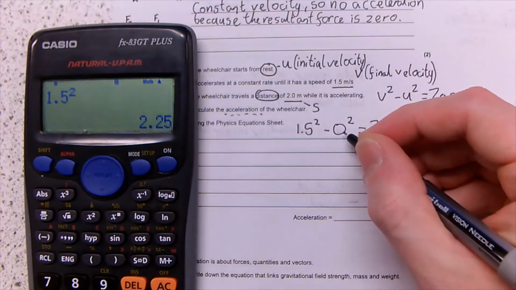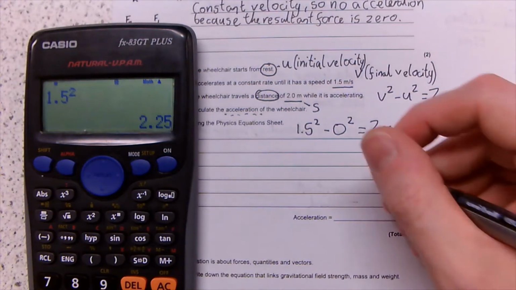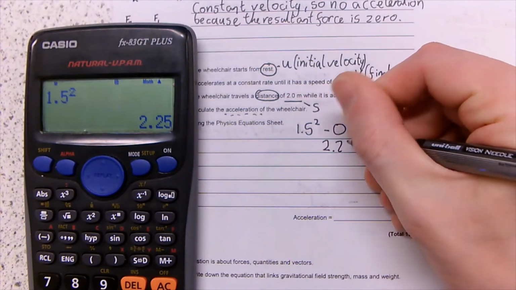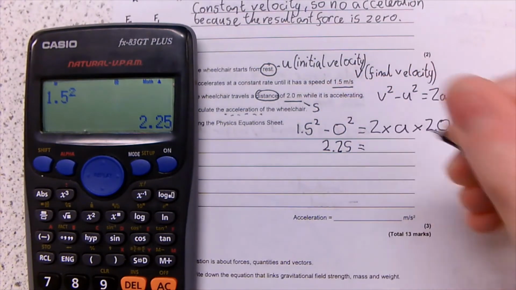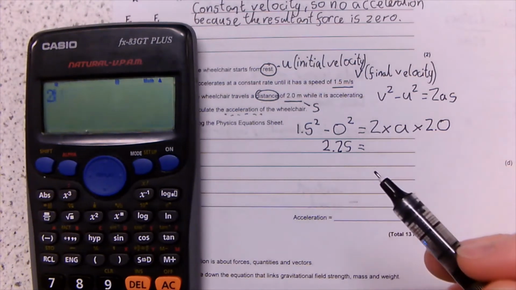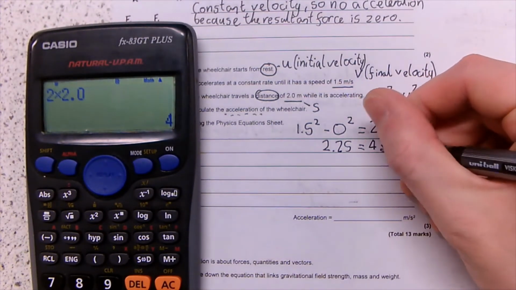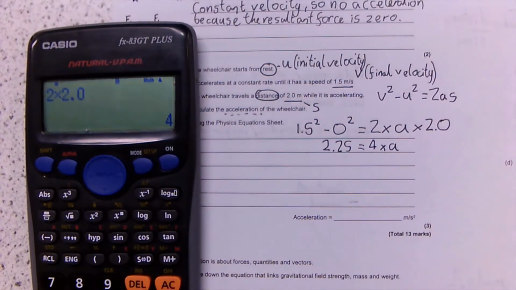Minus 0 squared. Well, 0 squared is just 0, so that can disappear, and I'm just left with 2.25 on this side, being equal to 2 times 2.0, which is going to be 4, times A. Suddenly this is now a lot simpler to work with, just from having simplified it by one step.